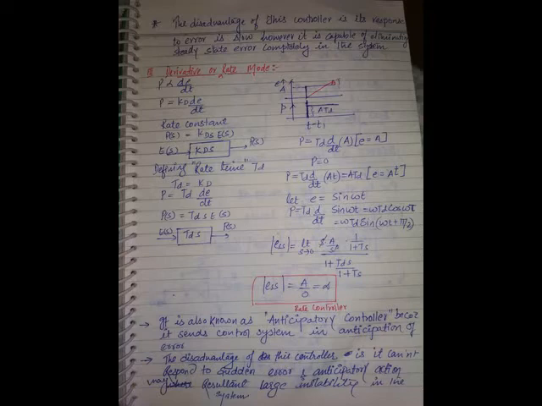Because this fellow is sending a control signal before the error has occurred, it means it is anticipating the error. Sending a control signal before the error occurs means it is anticipating error. And then it sends a control signal. That is why another name for this controller is anticipatory controller, because it sends a control signal in anticipation of error.